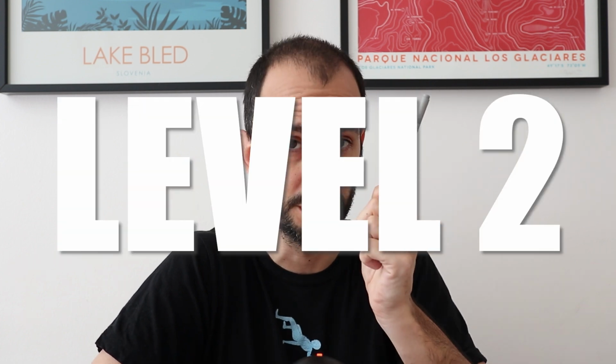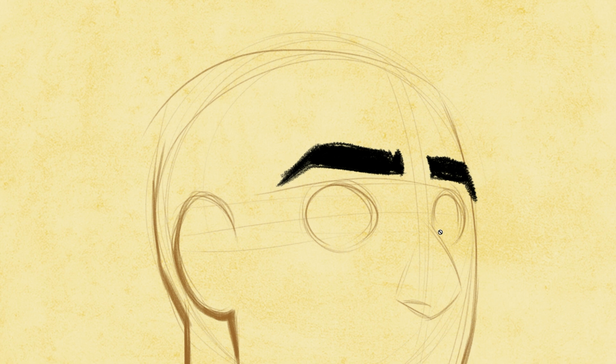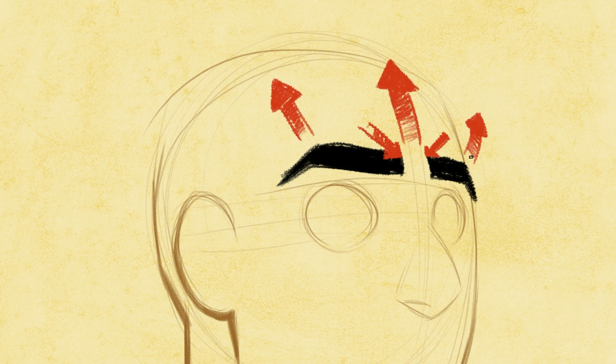So level 2. Now that we've set up the simplest rule, let's see how we can be more complex. And just to clarify, some of these flows relate to facial muscles, but not all of them do. And I don't think that you need to learn and know the facial muscles in order to draw expressions. So let's start with the eyebrows. Eyebrows flow in 3 ways: from the center, the inner corner, and the peak.